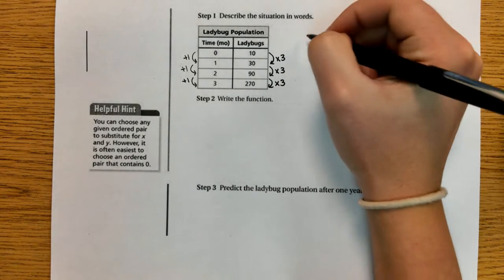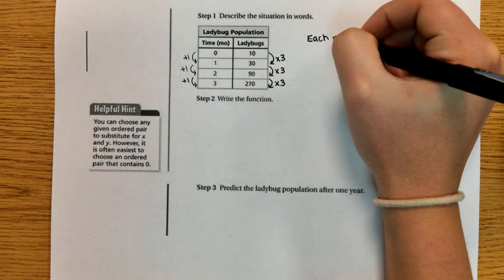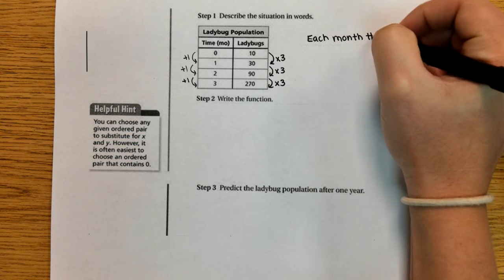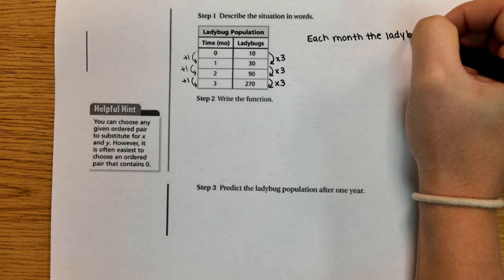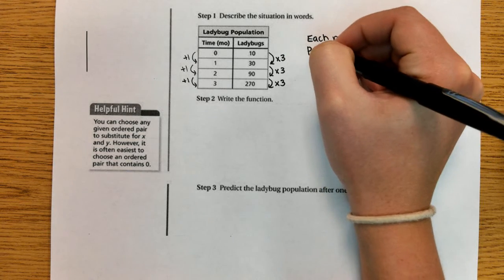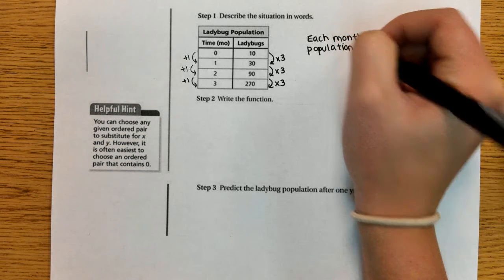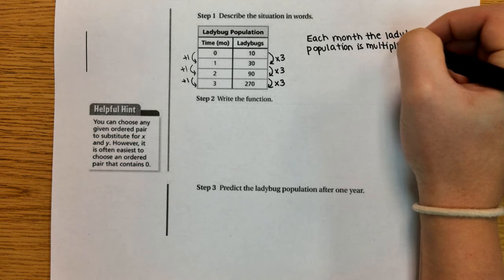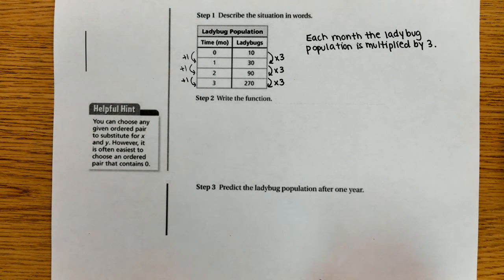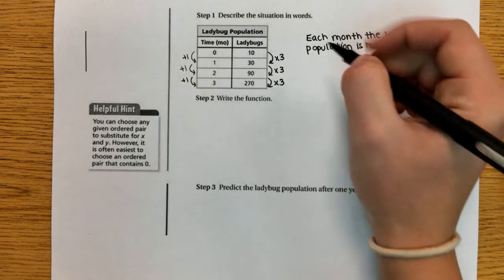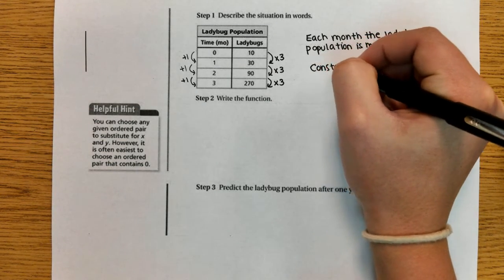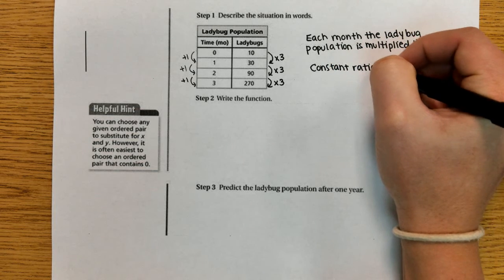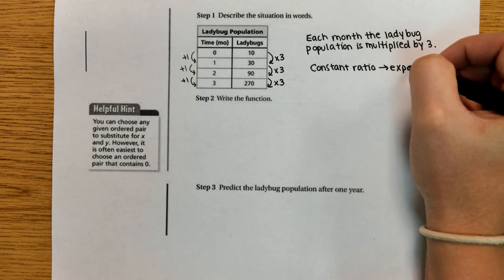So here, each month, the ladybug population is multiplied by 3. So the population is being tripled each month. And since it's being multiplied by 3, there's that constant ratio. So that means this relationship is going to be exponential.